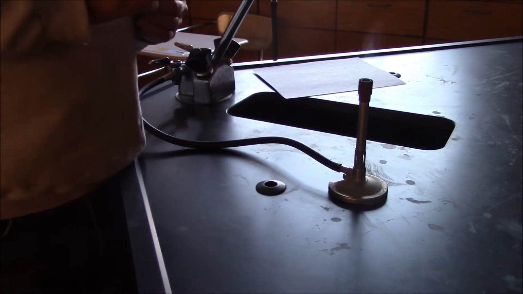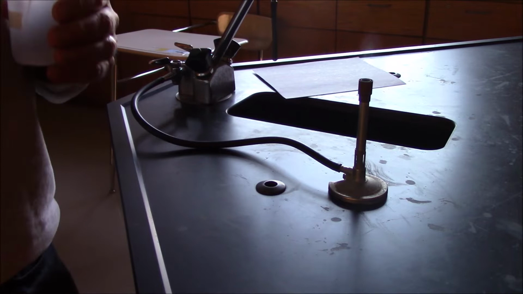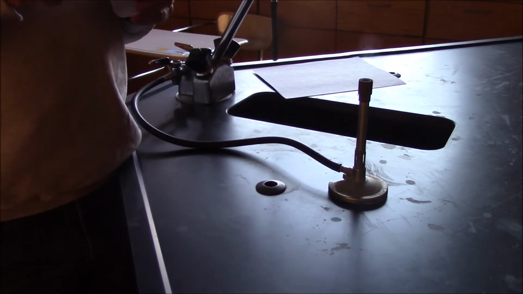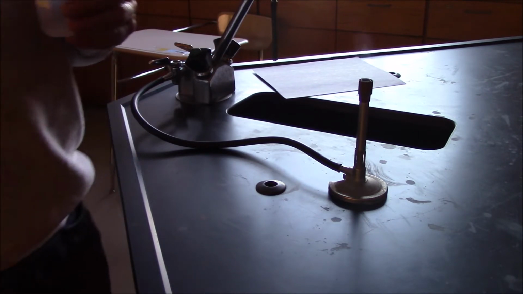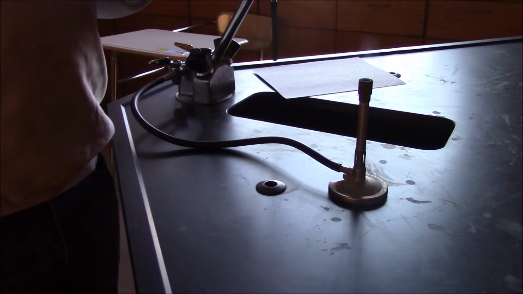So here we have the Bunsen burner flame, and if you look in your lab handout, you'll see there's about 10 chemicals that we're going to do in the flame test. It'll be your job to put the formula of the chemical, the positive ion, the negative ion, and then describe the flame color.